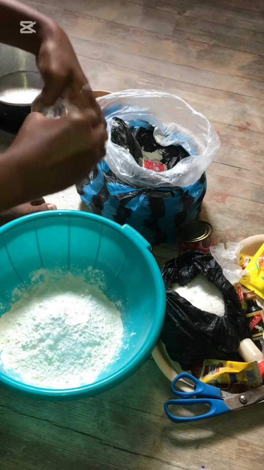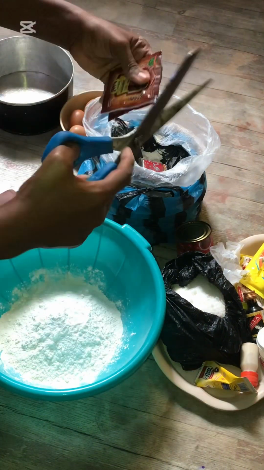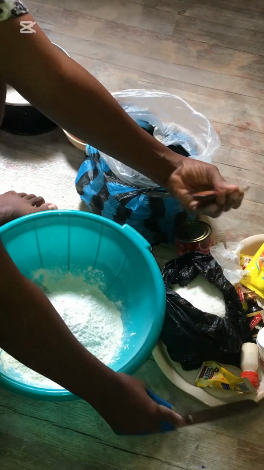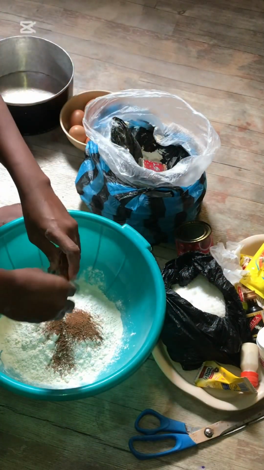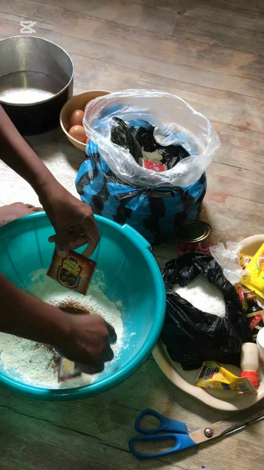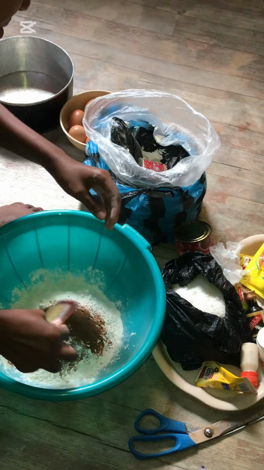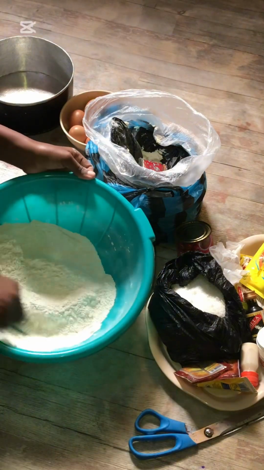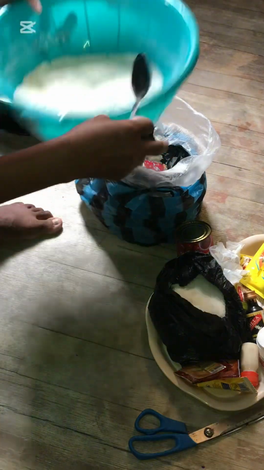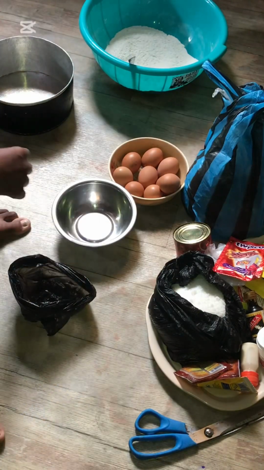Then next on my list is nutmeg. I added 2 sachets of nutmeg into it. If you have the seed one, it is also preferable. You're gonna grind it and put it into it. So these are the powdered ingredients I have. Next is to mix it properly, thoroughly. Then you set it aside.